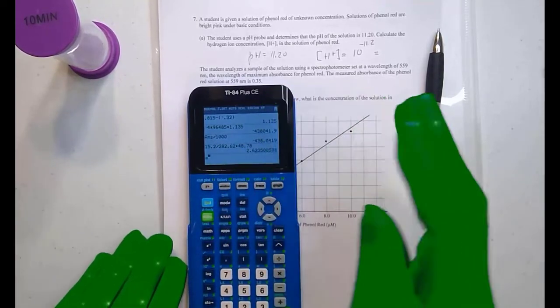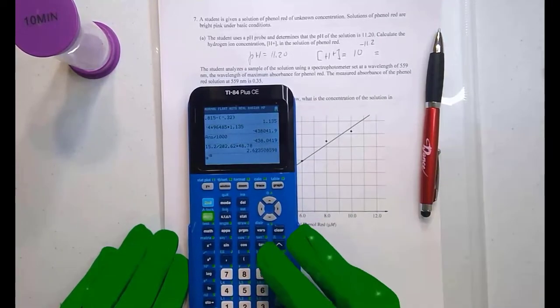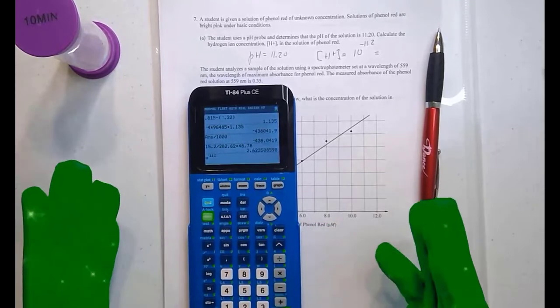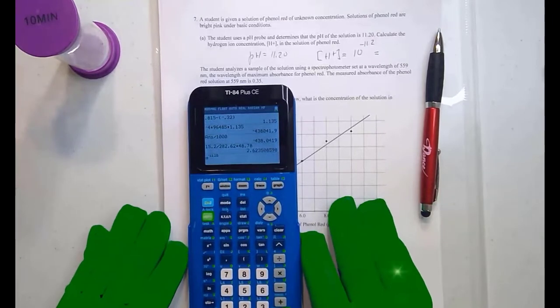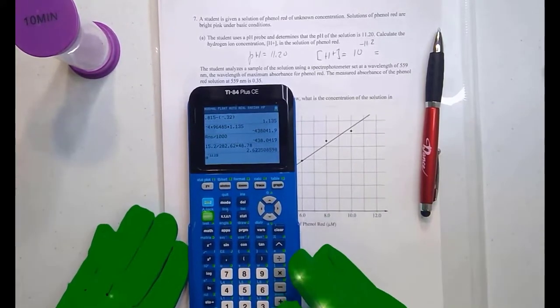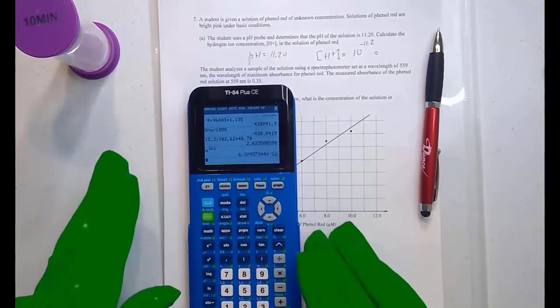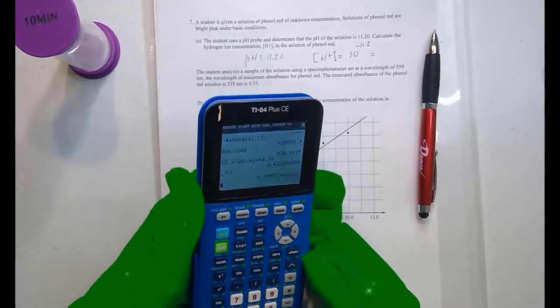Second function log, there it is, 10 raised to the, don't forget the negative sign, not minus, negative 11.2. If you raised it to 11.2, you'd have trillions of molar acid, which won't happen unless you're on a neutron star. We should get a small number. It's a basic solution, so we'd expect a pretty small number.